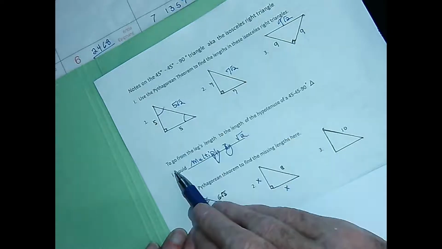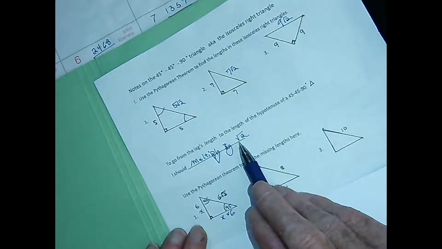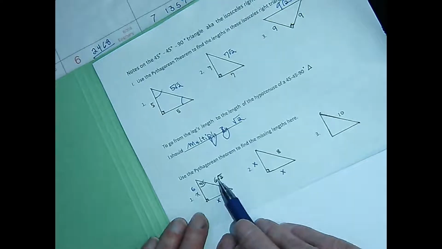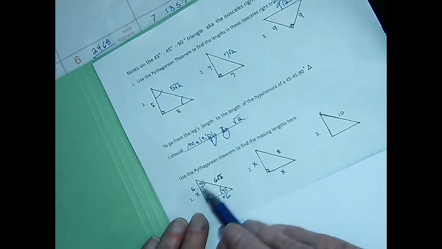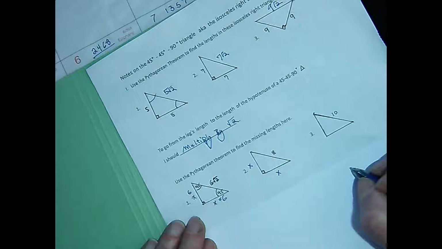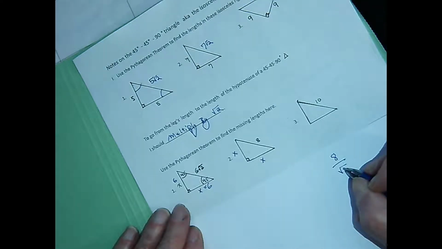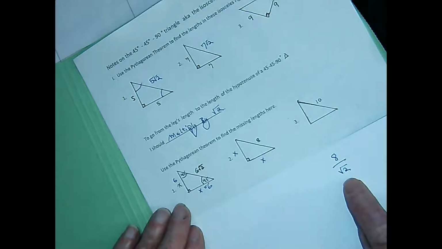To go from the legs to the hypotenuse, I got to multiply by the square root of 2. Go from the hypotenuse back to the legs. What'd you do with this? Divide by the square root of 2? Could you divide that by the square root of 2? I think you could. If you did divide 8 by the square root of 2, it'd look like that. That's 8 divided by the square root of 2.